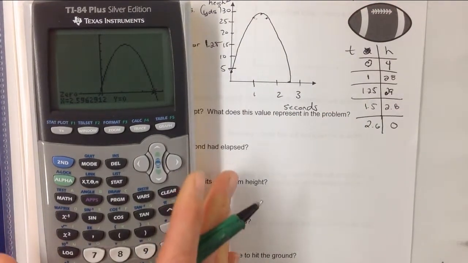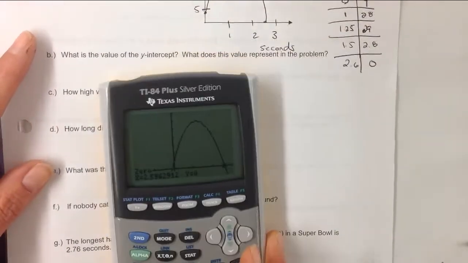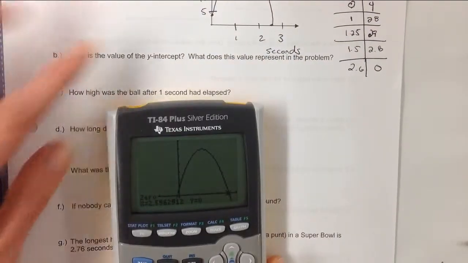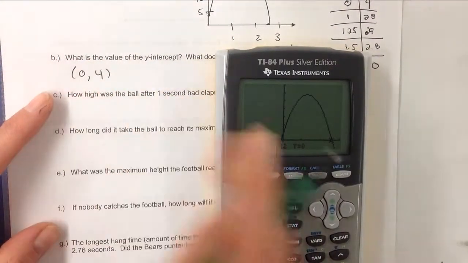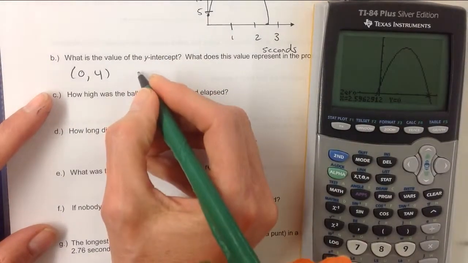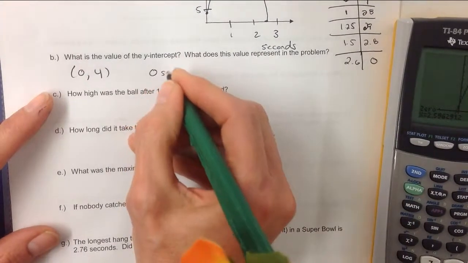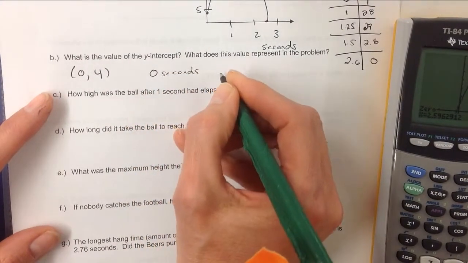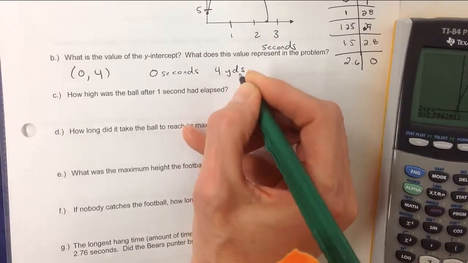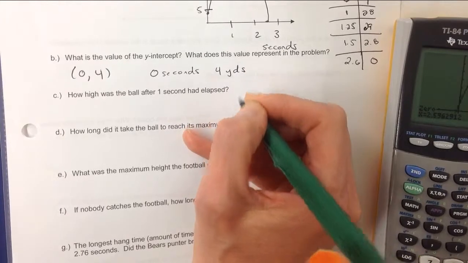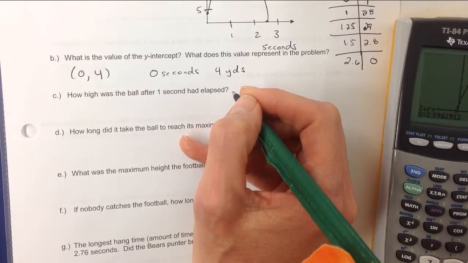Now we're going to start answering some of the questions, and we're going to use the graphing calculator to help us. What's the value of the y-intercept? You can see it here, 0, 4. This would mean 0 seconds, 4 yards. That does not seem really reasonable to me. 4 yards is like 12 feet.